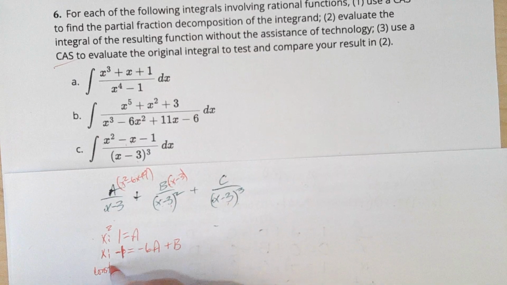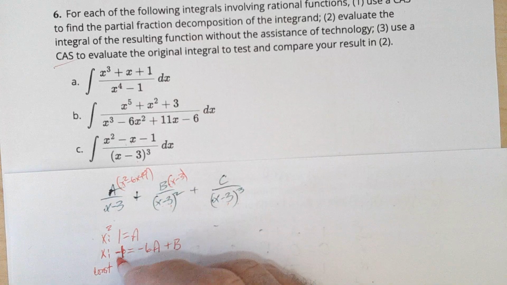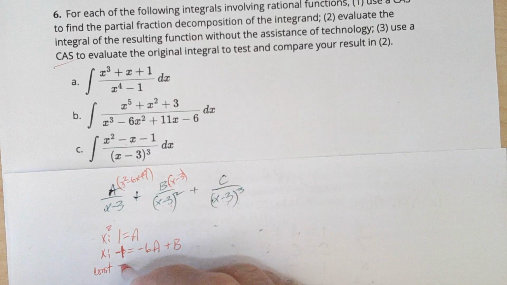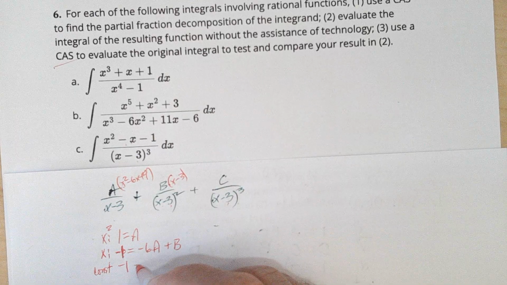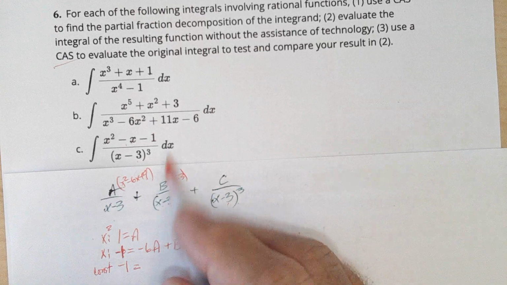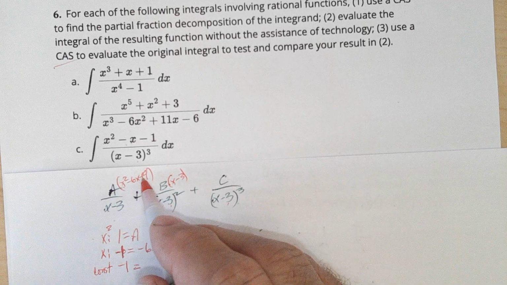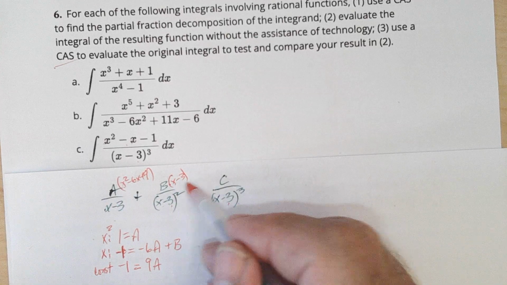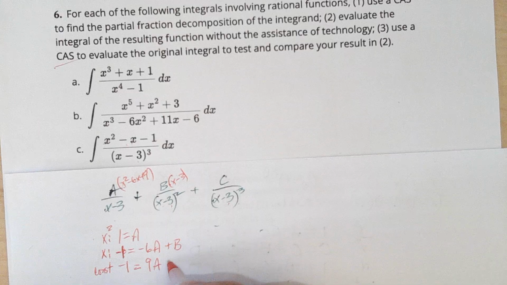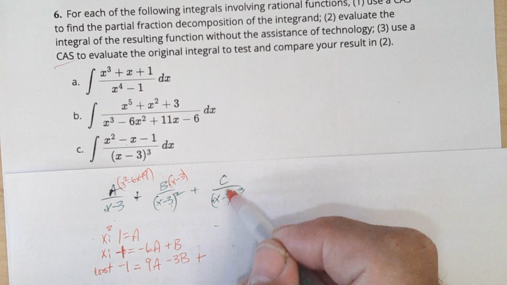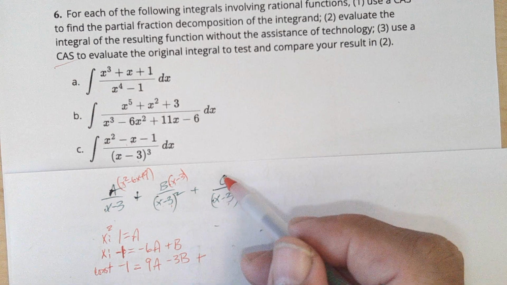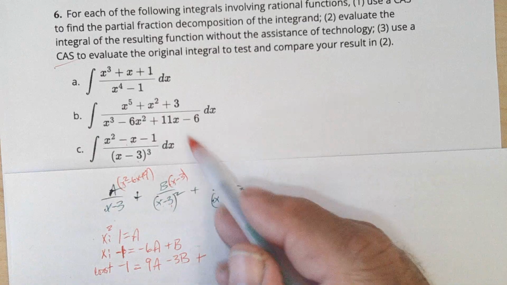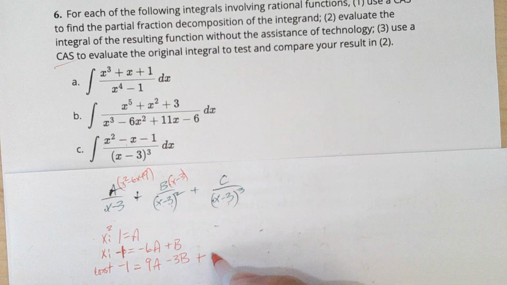Constant. I have 9A. Oh, the problem has minus 1 for that also, equals minus plus 9A minus 3B plus, and C will be constant. That's the only one. It's just C.